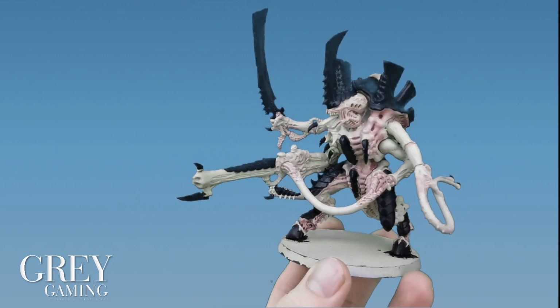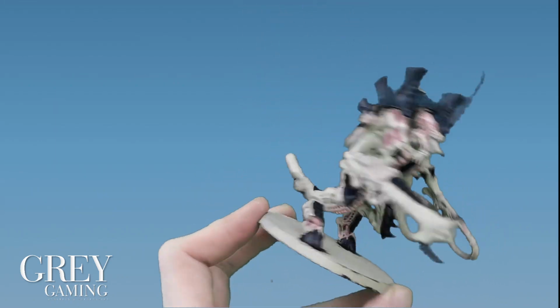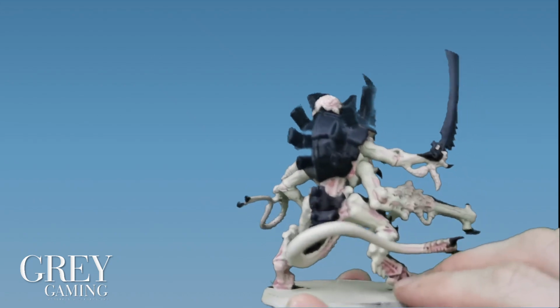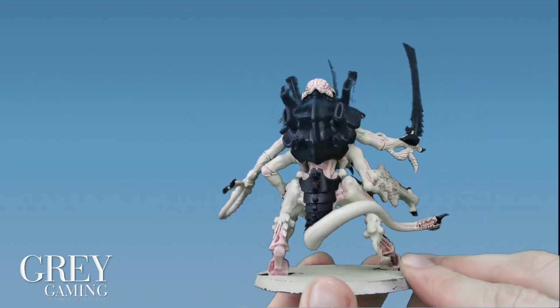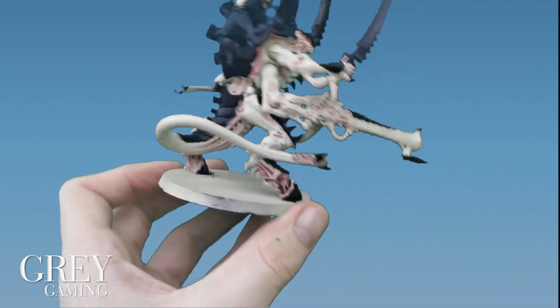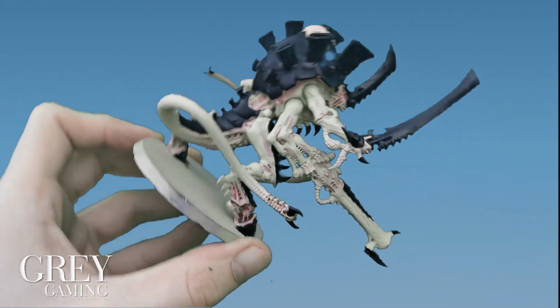Okay, so I've applied now the Naggorath Earthshade gloss. It's quite shiny, but obviously it's still drying. I think it works really well. I don't think it works as well if you apply this second.